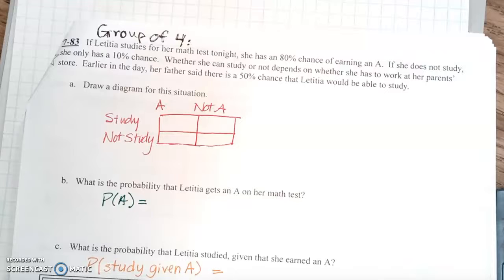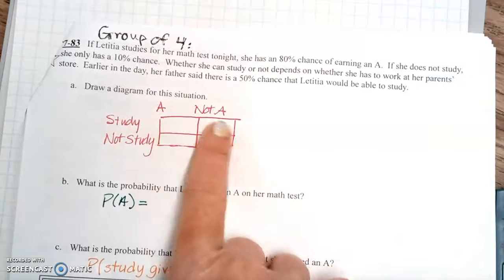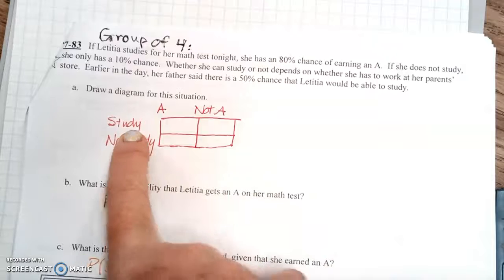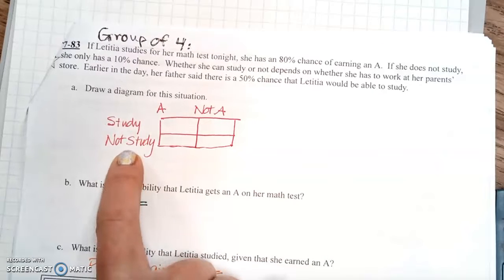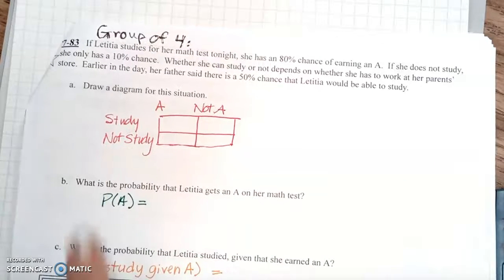So for part A, in your group of 4, you're going to fill in the diagram with what are her chances of getting an A, not getting an A. What are her chances of studying? What are her chances of not studying?